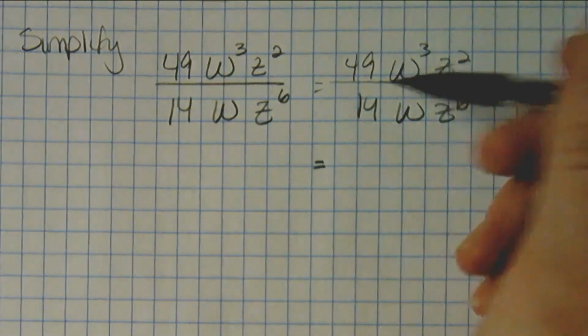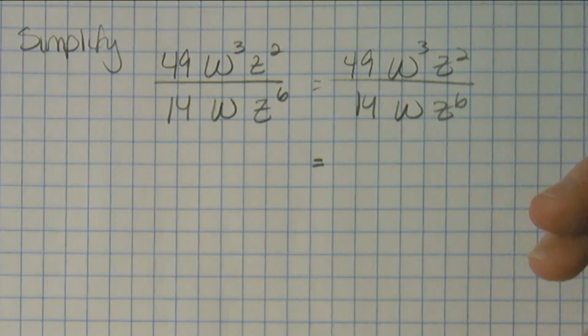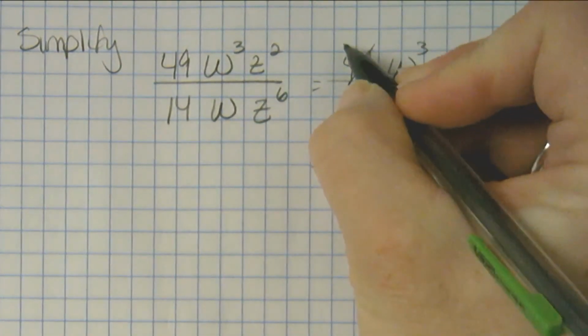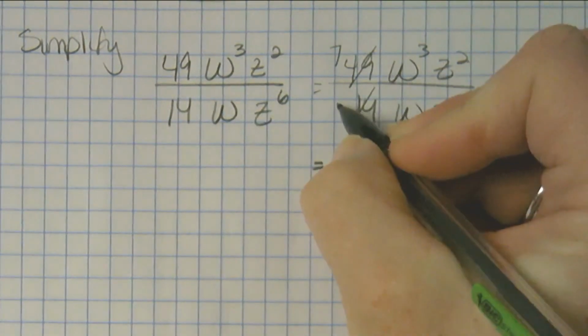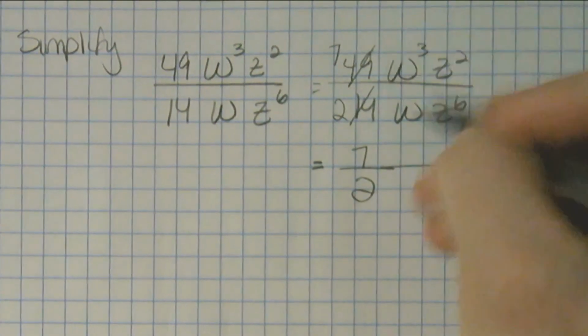Is there a common factor I can divide out between the 49 and the 14? 7. So what does my 49 become? And what does the 14 become? All right, so in my numerator I have a 7, my denominator I have a 2. All right, Addison, do my W's for me.